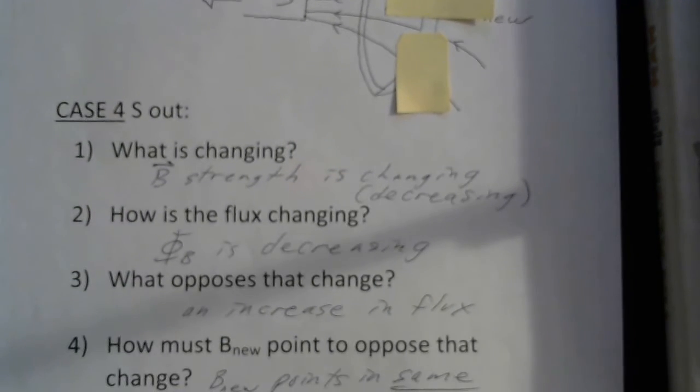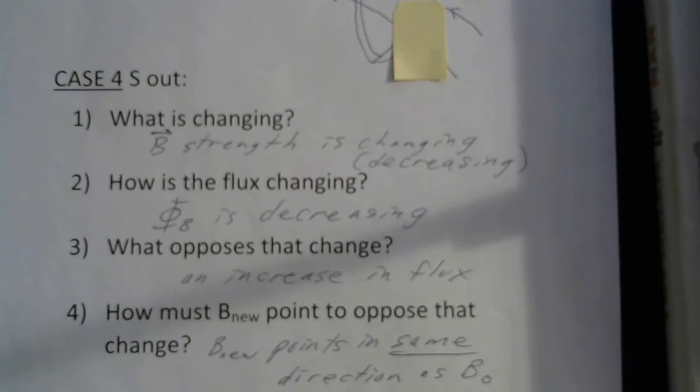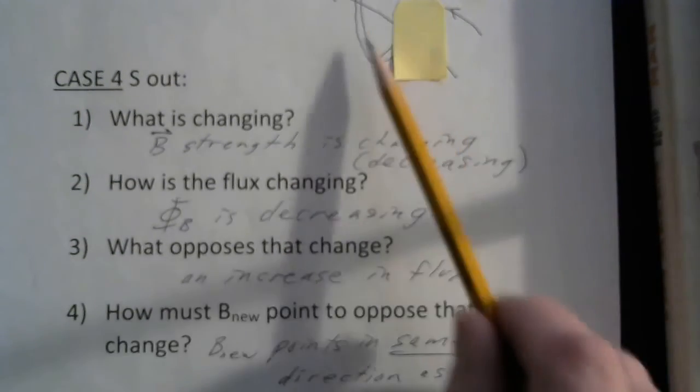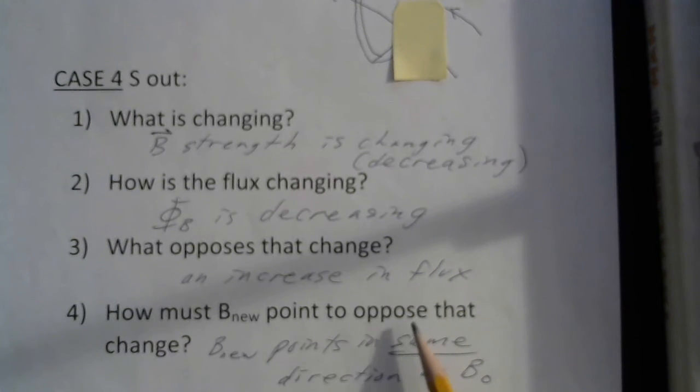So, how do you have to point that new magnetic field that's being created by the current going around in the loop? That new magnetic field has to point to oppose the change in flux. The change in flux is a decrease. We need to have the new magnetic field point in a way that increases the flux. So the new magnetic field actually has to point in the same direction as the original magnetic field.